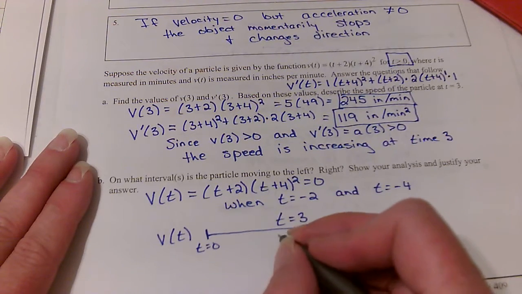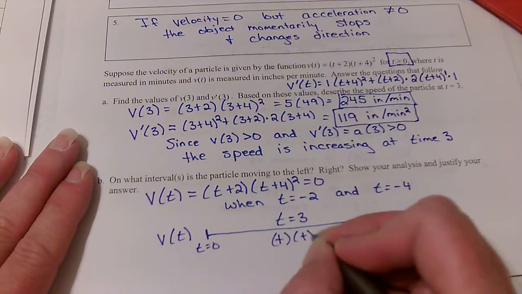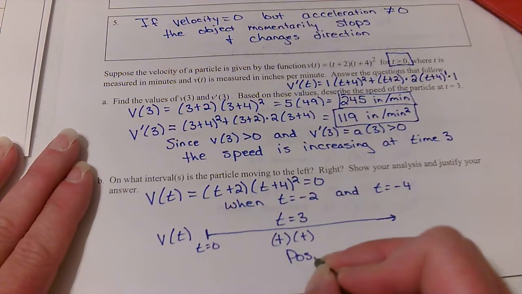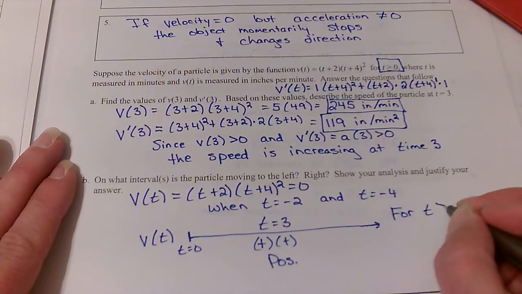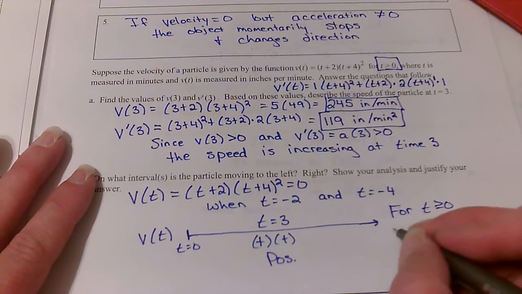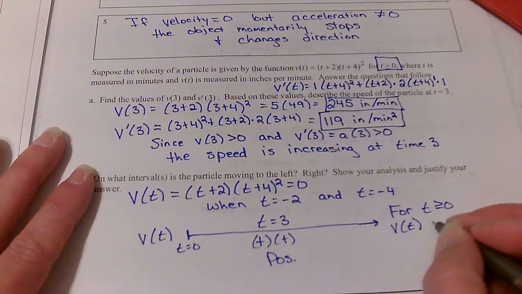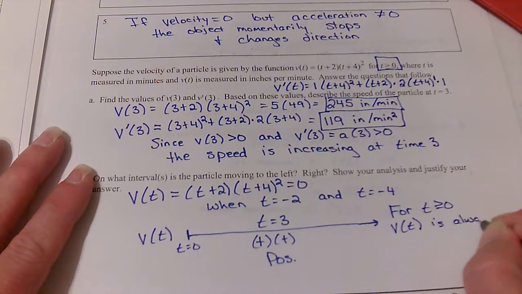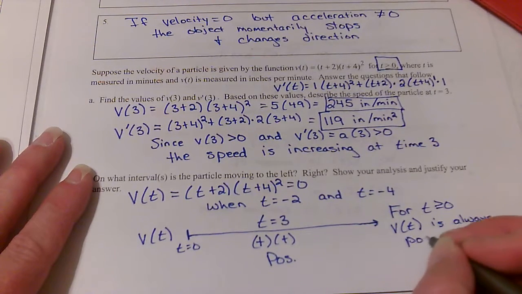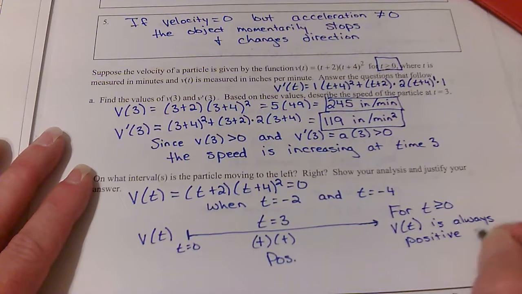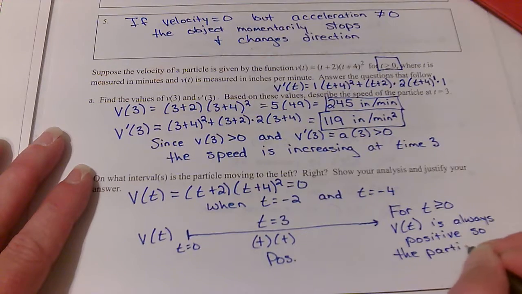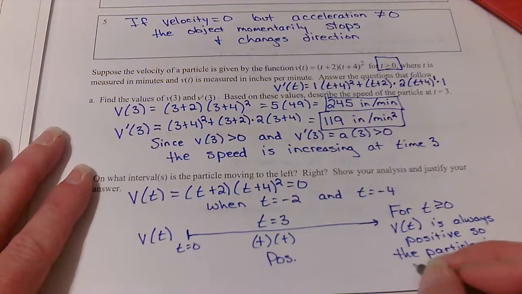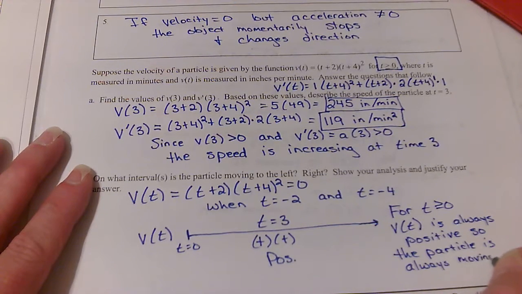Well, we already had done that. Positive. We know it was positive right then. So since time is greater than or equal to 0, velocity is always positive. So the particle is always moving to the right.